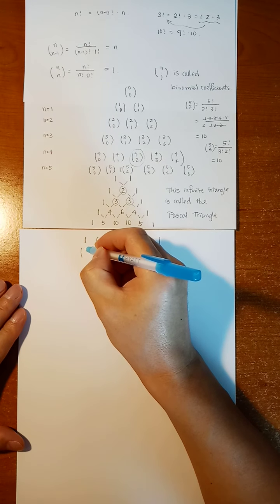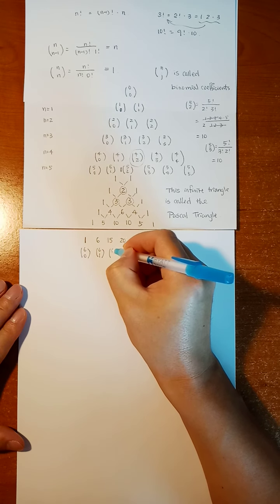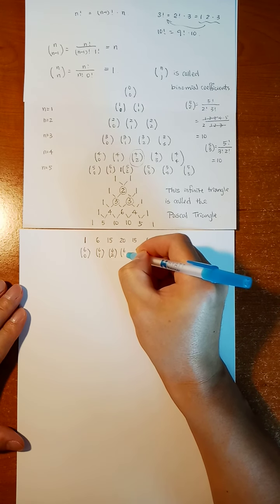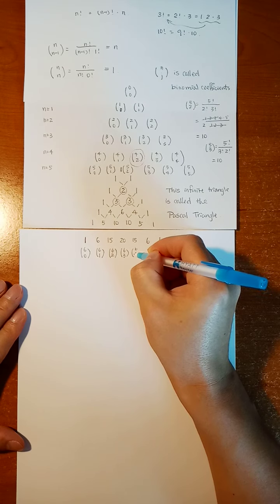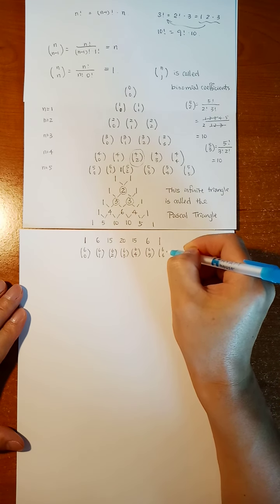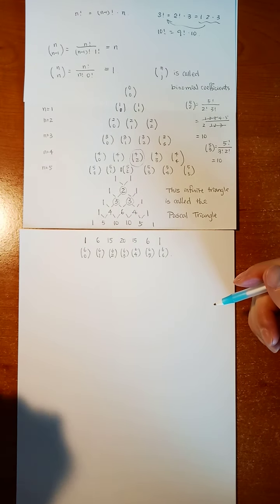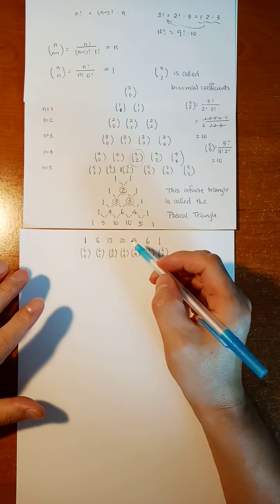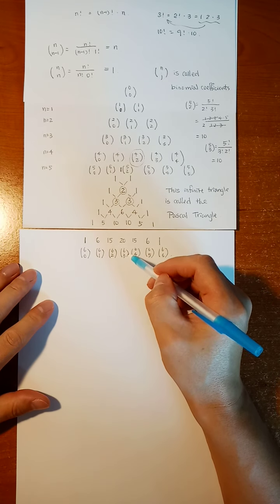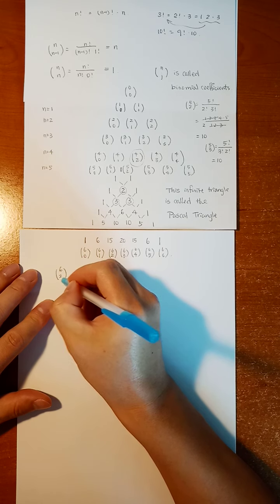Let's check. The next level will be 6 choose 0, 6 choose 1, 6 choose 2, 6 choose 3, 6 choose 4, 6 choose 5, and 6 choose 6. Well, let's check if our observation is correct or not. We can just pick one, for example 6 choose 3.